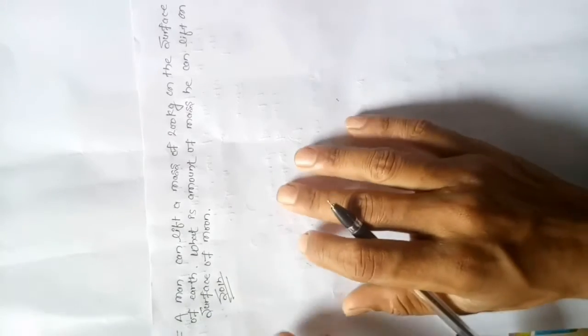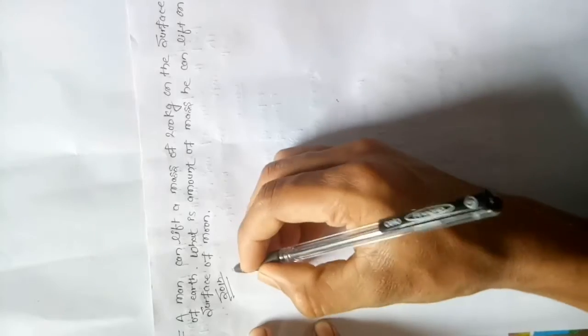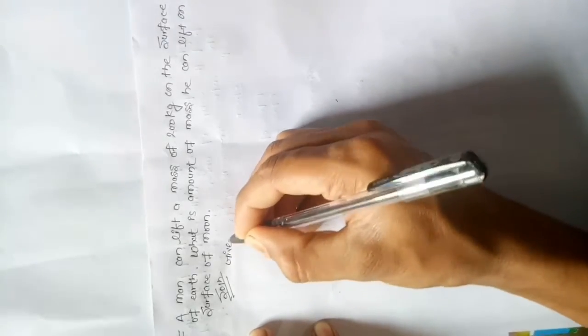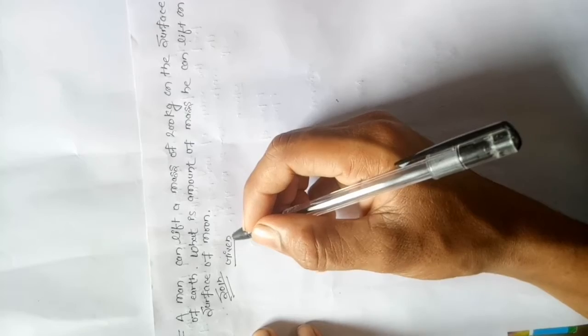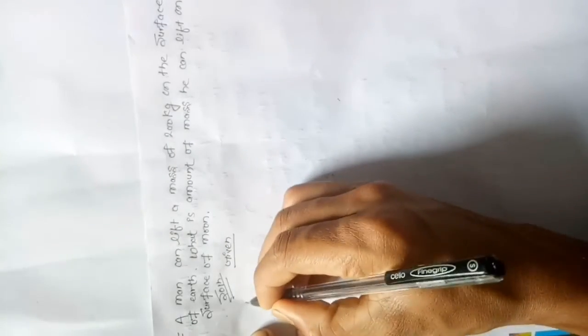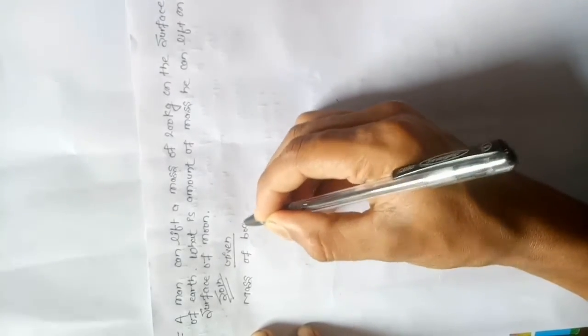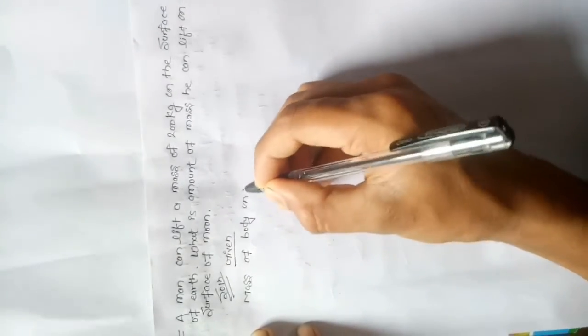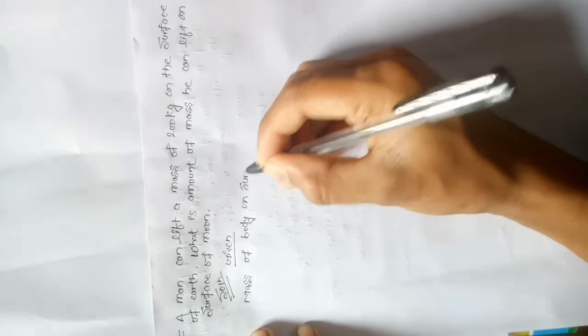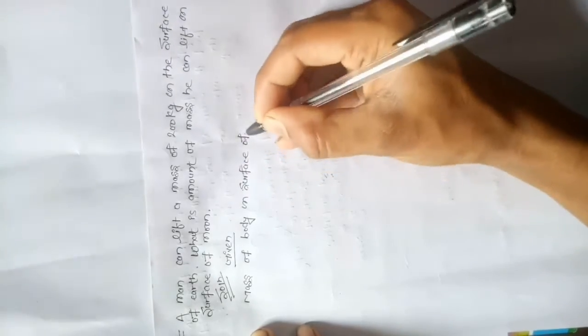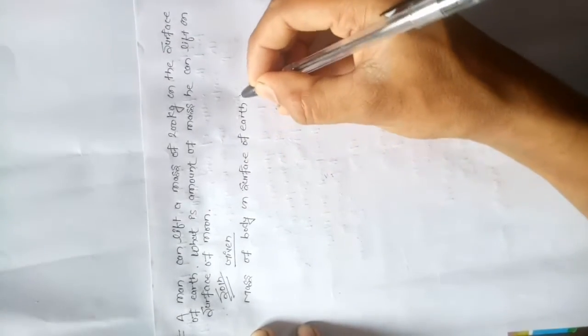First we have to write what is given. The best way to solve the problem is to first write what is given in the question. Here we write the mass of the body on the surface of the earth. That is, the mass on earth is, a person can lift 200 kg.